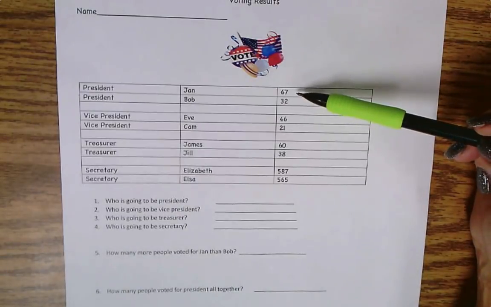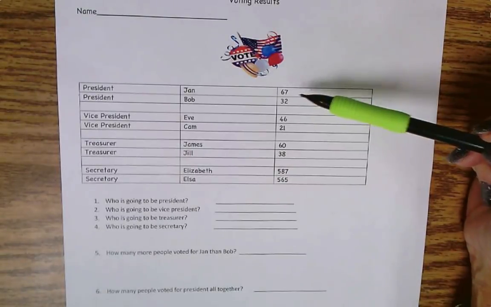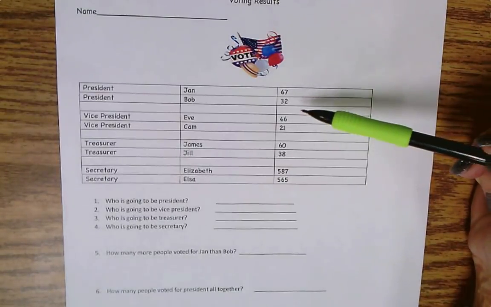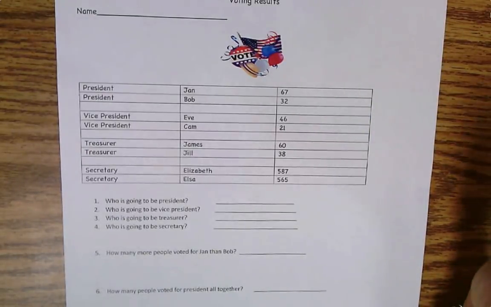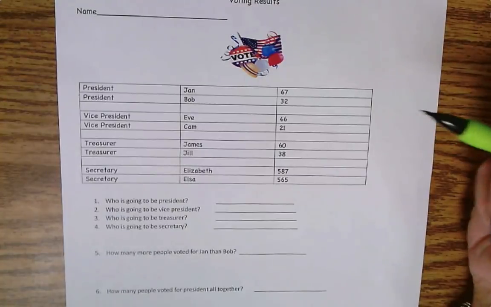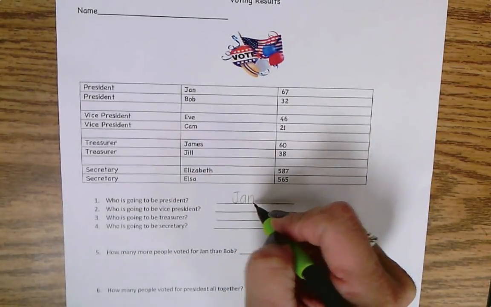And as we look up here, boys and girls, we're going to see numbers. So as you can see, Jan had 67 votes and Bob had 32 votes. So we know 67 is greater than 32. So president is going to be Jan. So let's go ahead and write Jan here.